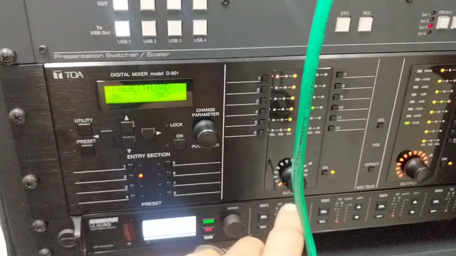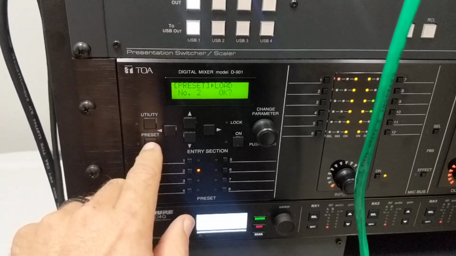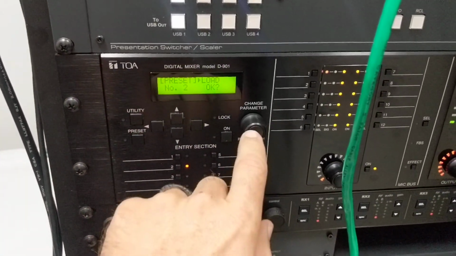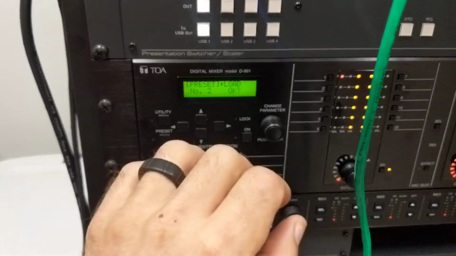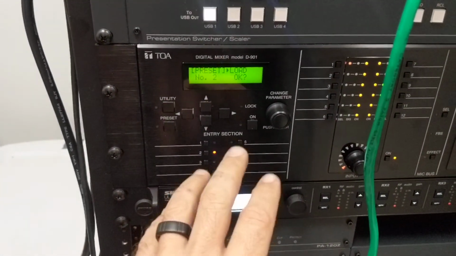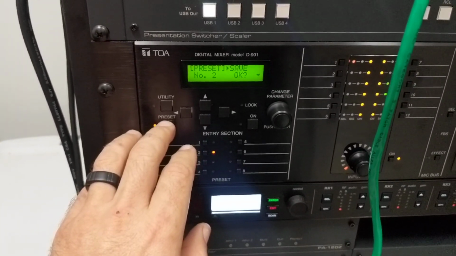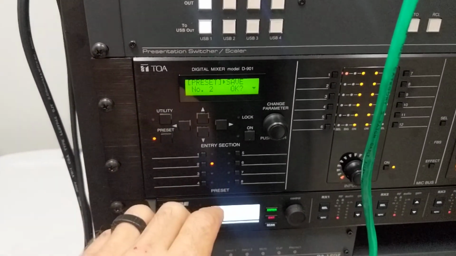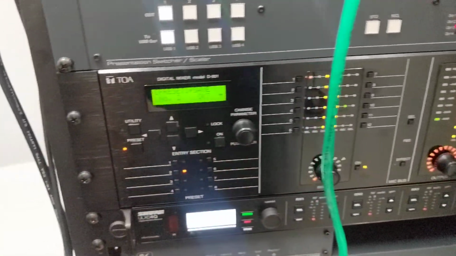So if I push 2 and it says load, and I can push in on the button here and it will load that preset manually. We shouldn't have to do this, just like we don't need to control the projector manually. We really don't want to control this manually. But in the same way, if I push preset again, it asks me if I want to save. And I don't want to save yet because I will overwrite the preset there.